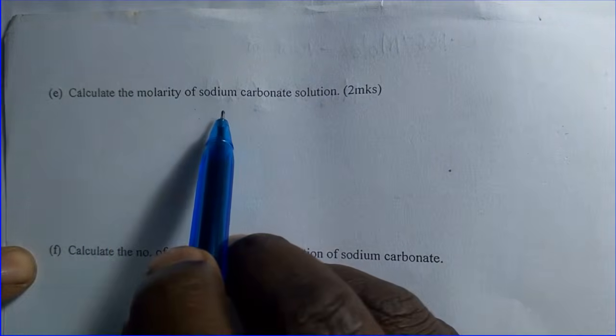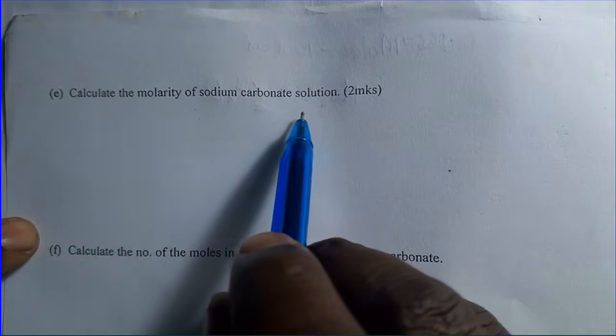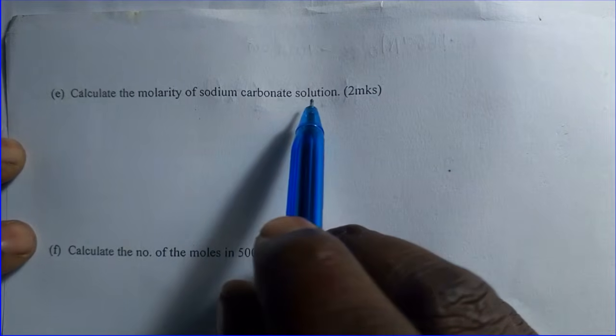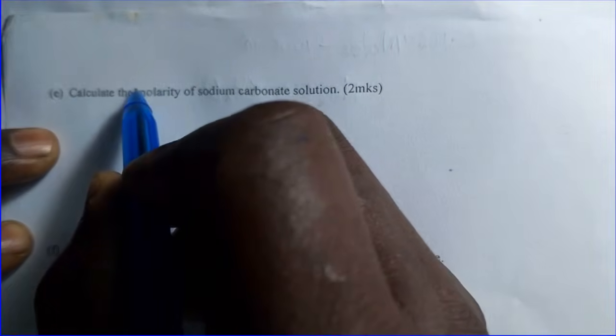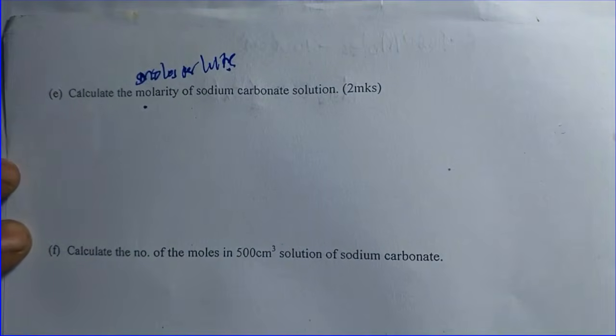Calculate the molarity of the sodium carbonate solution. Remember, molarity, the other way you could have been asked, you will be told calculate the number of moles in grams per liter. But if you are told, not grams, calculate the number of moles per liter, moles per liter means molarity.